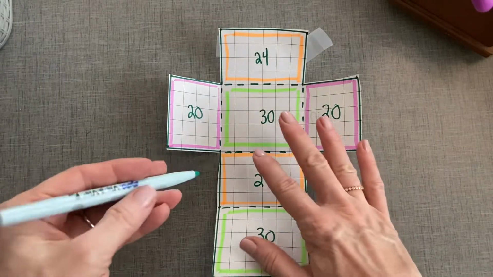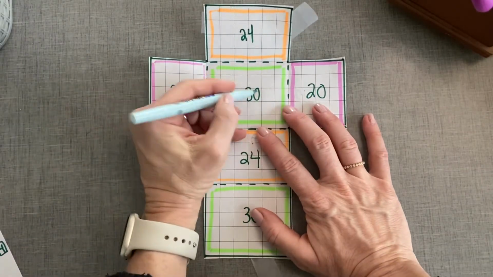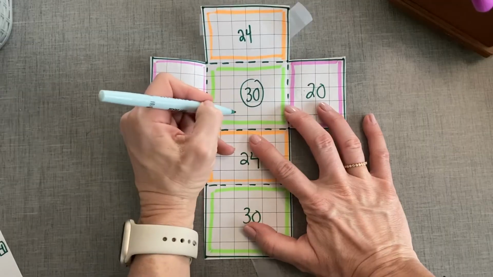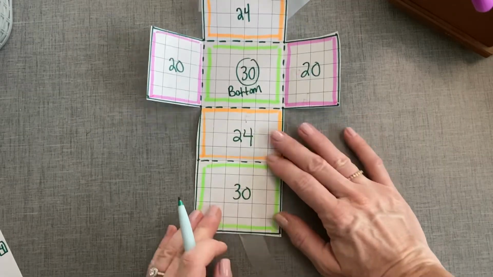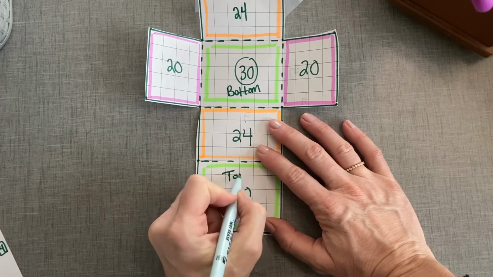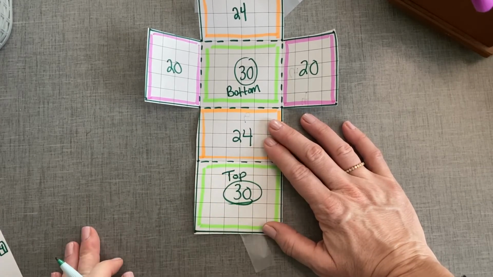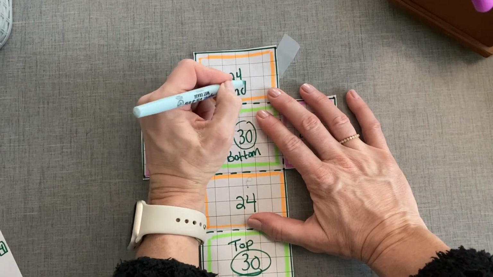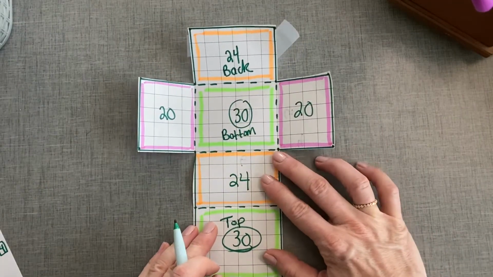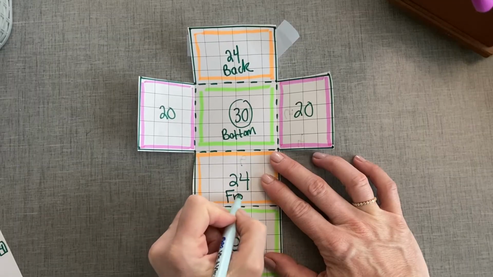So really, when you think about it, when you fold this guy here is really the bottom of your prism, which makes his counterpart the top. And this guy in orange is the back, which makes his counterpart the front.